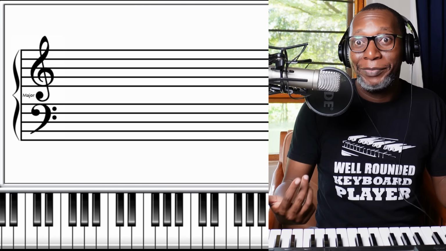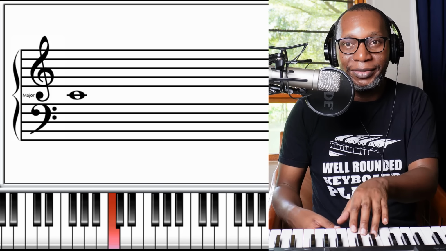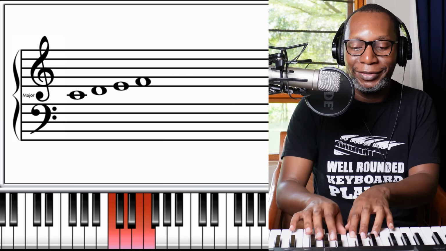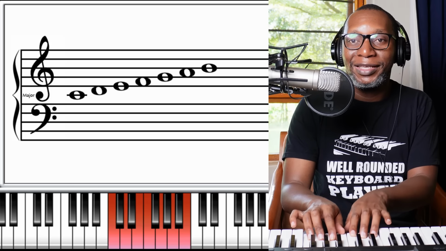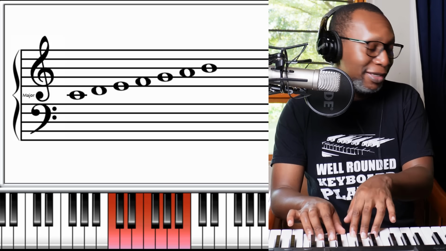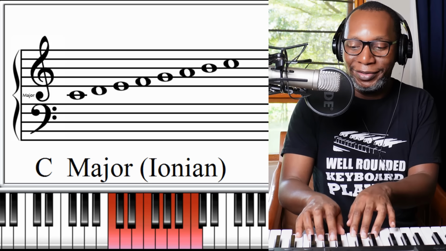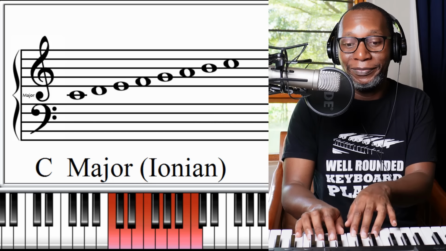Let's start with the C major scale. It's got 7 notes, so C, D, E, F, G, A, and B. So these are the 7 notes that make up the C major scale. Normally when we play it, we also add the C at the top. Okay, so there's your C major scale.